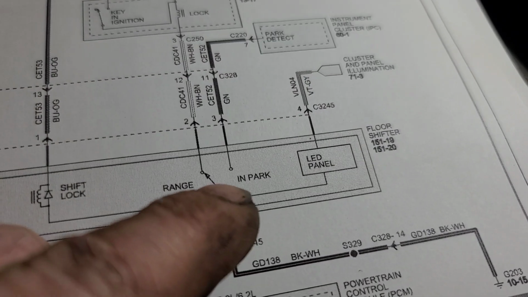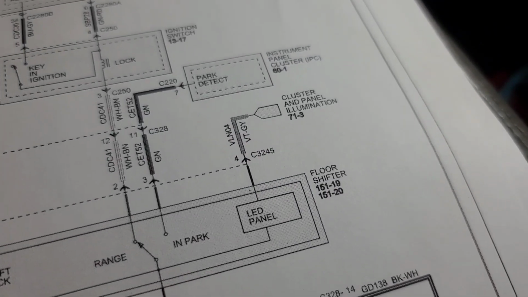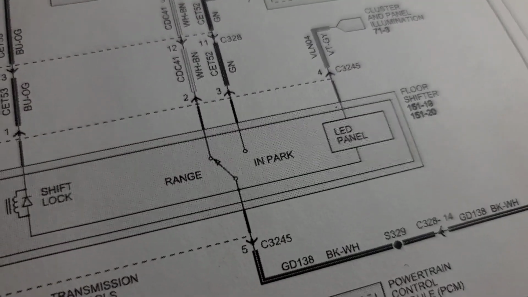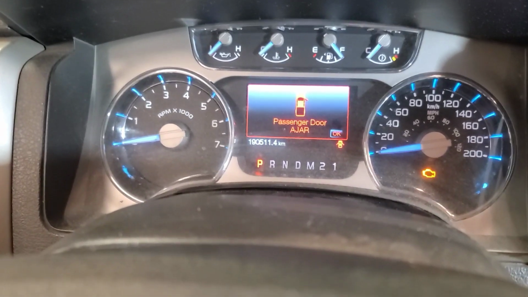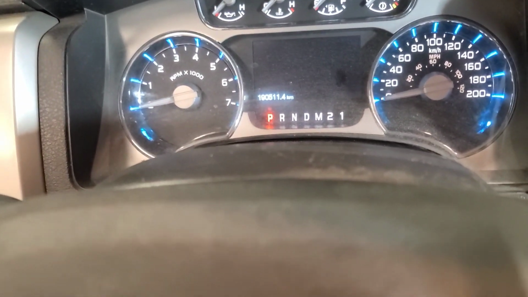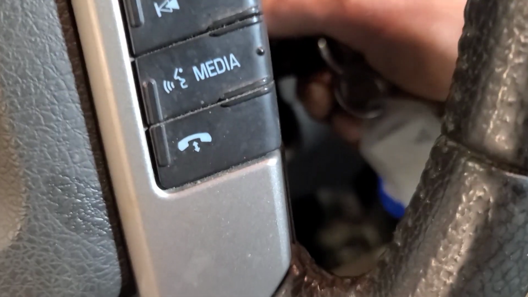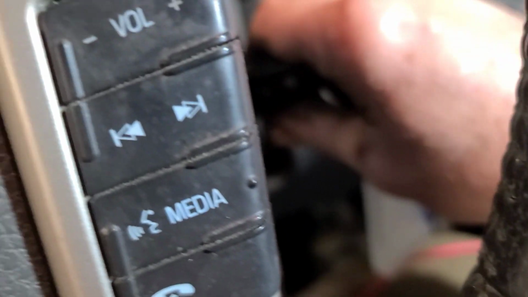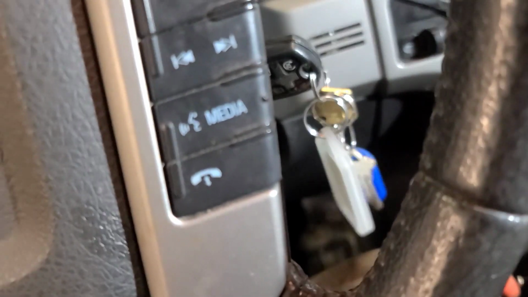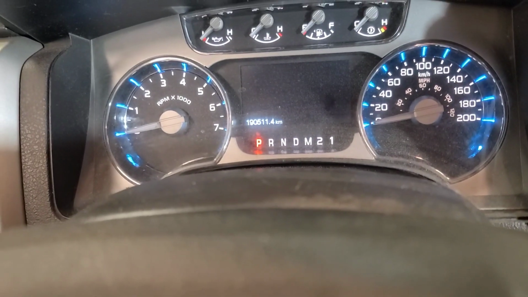So I'm going to try grounding this wire, simulating the ground. I expect that that's supposed to be grounded in park. Let's check the voltage on the black white wire, pin 5. It should be 0. So with that wire grounded, the park indicates park, but the key still doesn't come out of the ignition. But the indicator works now.